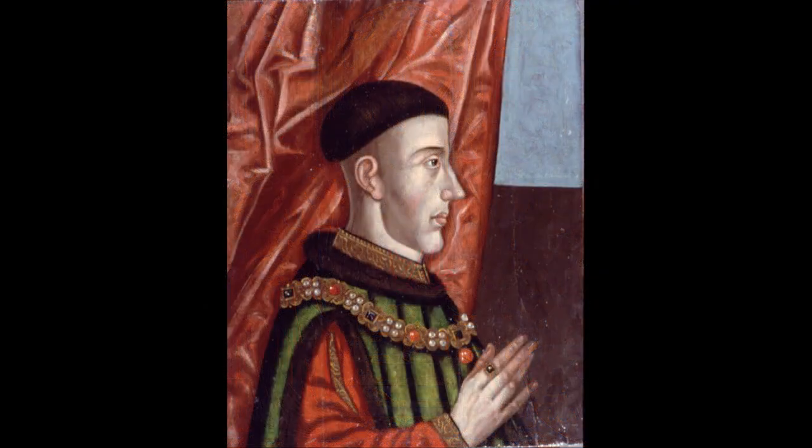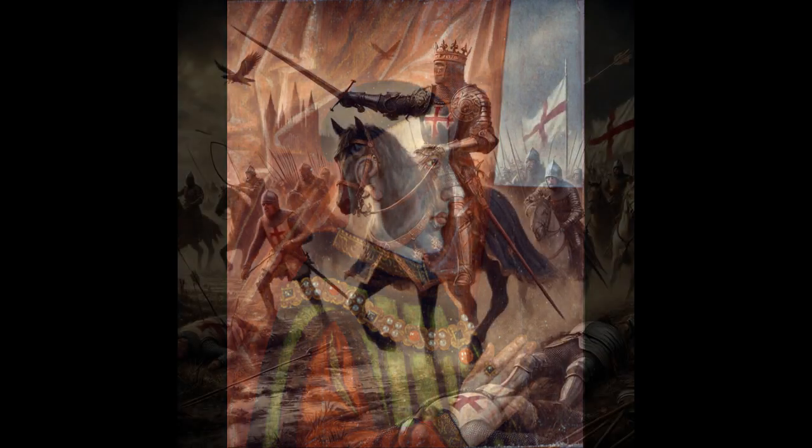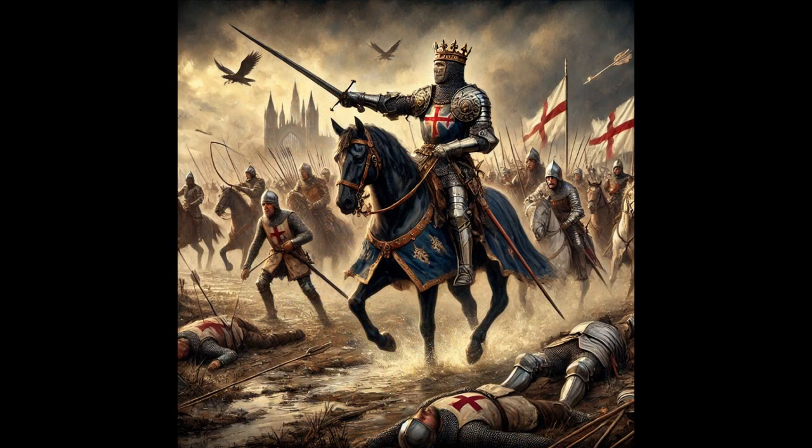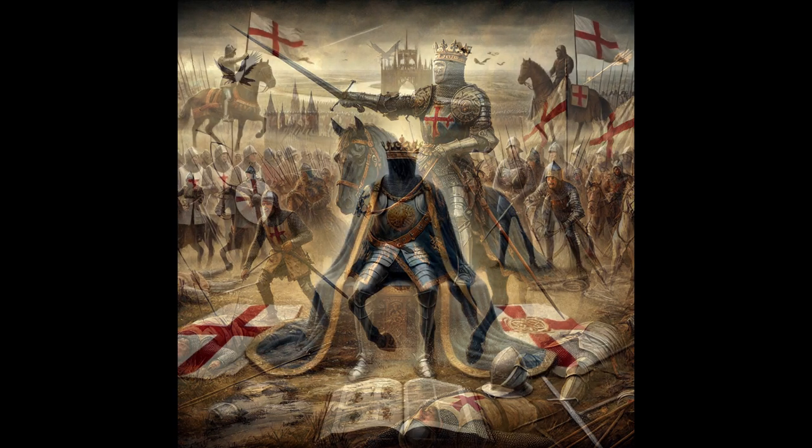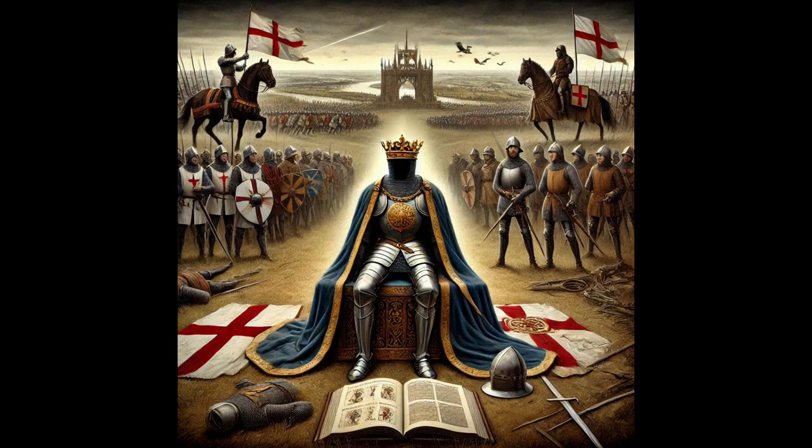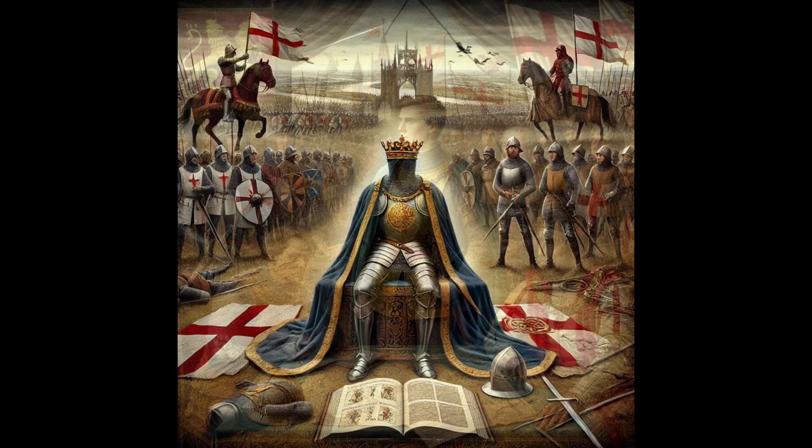Impact on the 100 Years' War. Henry V's death significantly altered the course of the 100 Years' War. Under Henry's leadership, England had achieved a series of stunning military successes, most notably the victory at Agincourt, which had bolstered English morale and established a strong foothold in northern France. His strategic acumen, charismatic leadership, and ability to maintain discipline among his troops had been central to these successes. His death left a vacuum in military leadership that was not easily filled.